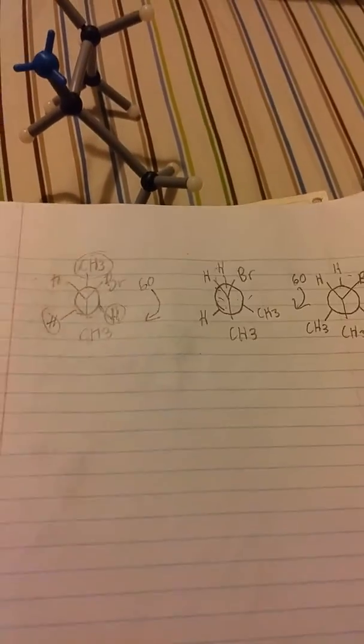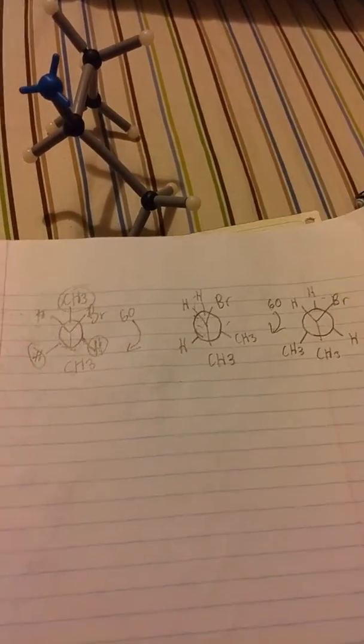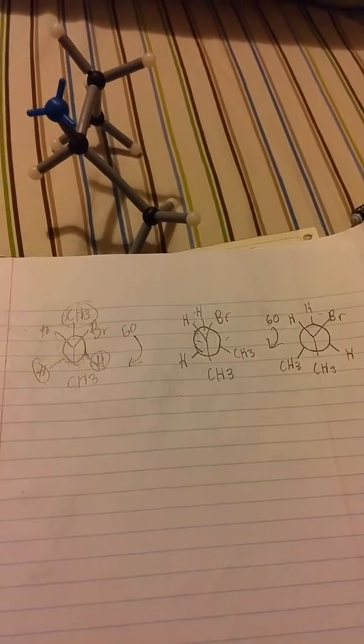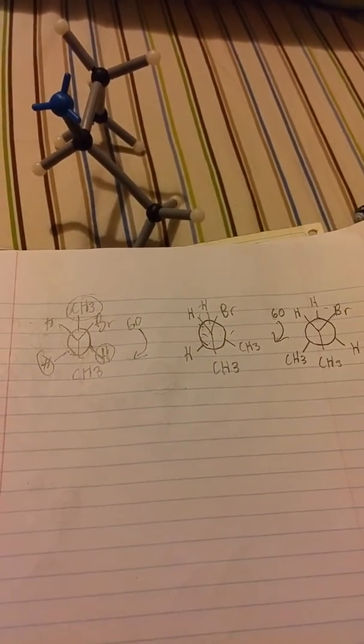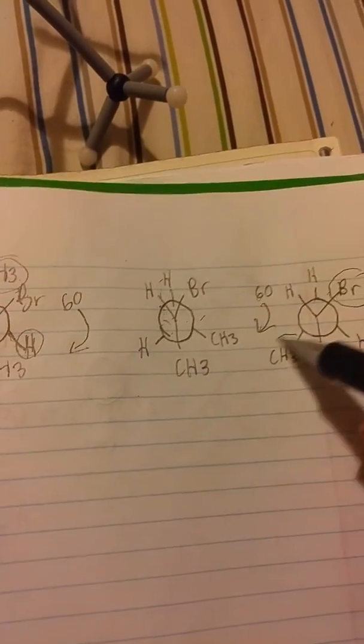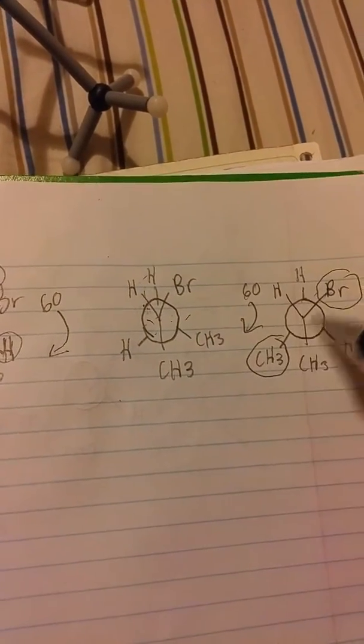Okay, so here are our 3 projections, right? Now, first of all, I'll talk about the energy relative to each other. This, I've been trying to tell you, is the lowest energy conformation. That's because the bromine and the methyl are 180 degrees from each other.